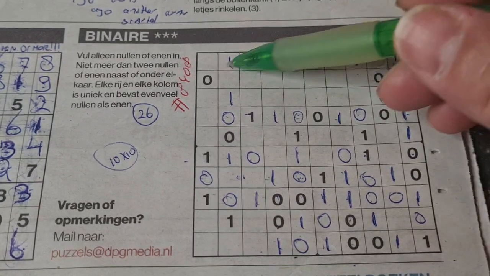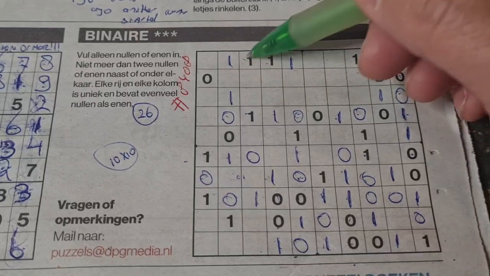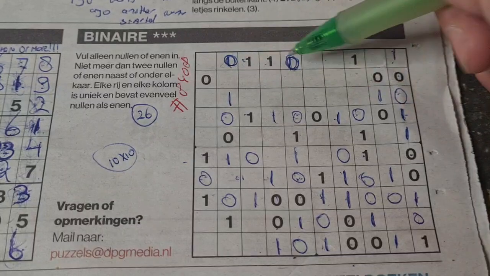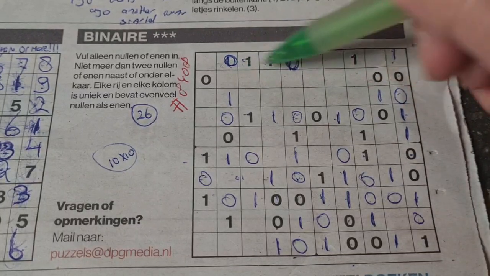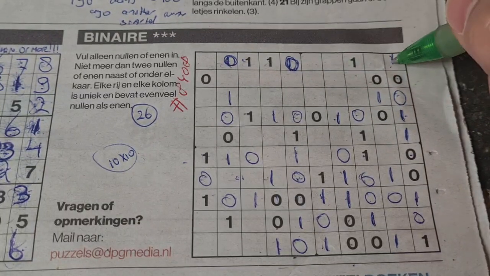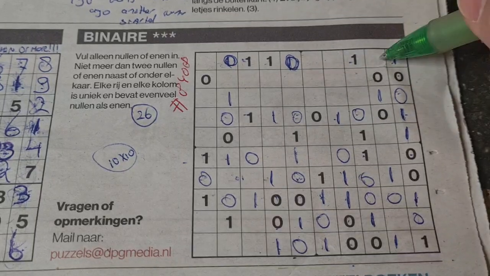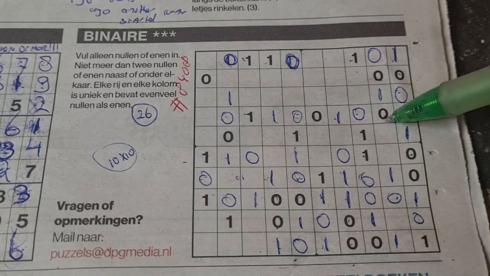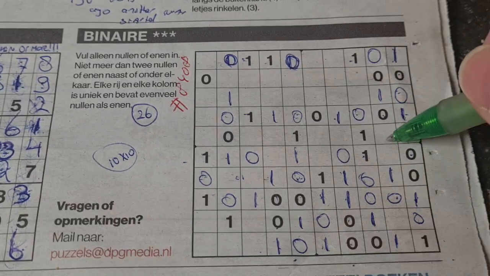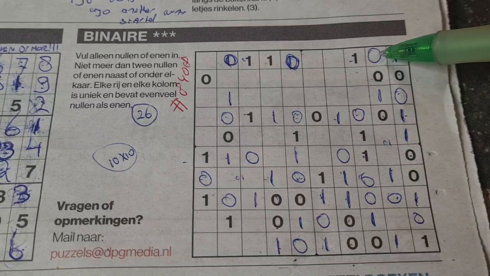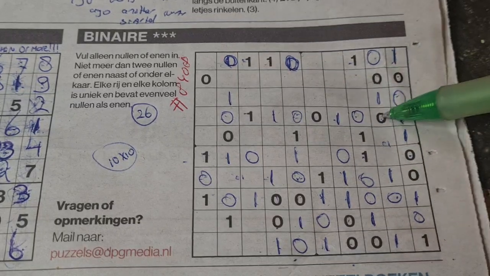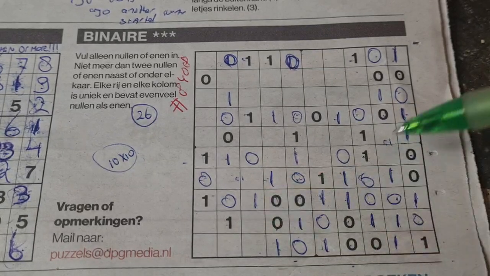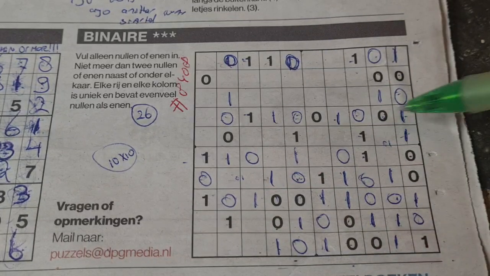Oh, I made a mistake here. Double one, here no, there no. Why did I place the one there? Insane. Between the ones comes a zero. 1, 2, 3, 4. And I know between a zero and a one with 2 empty boxes between, there's always a zero and a one there. So we have first zero, second zero, third zero, fourth zero, fifth zero. So that box will be a one. 1, 2, 3, 4. Okay. And between the ones comes a zero.